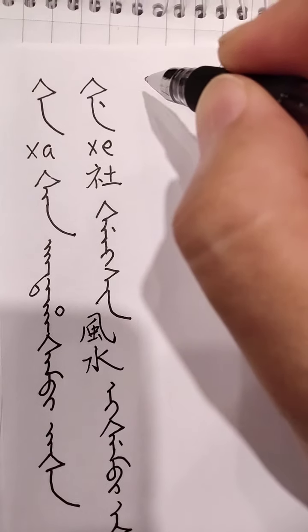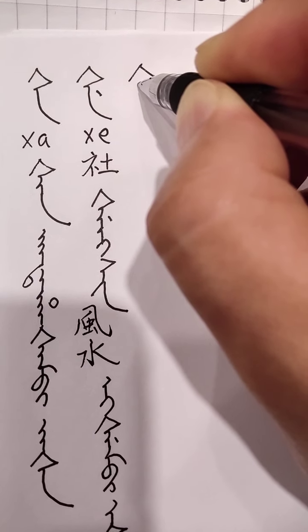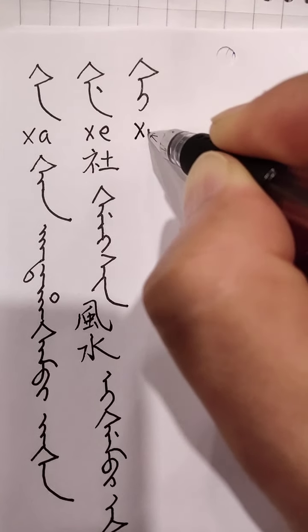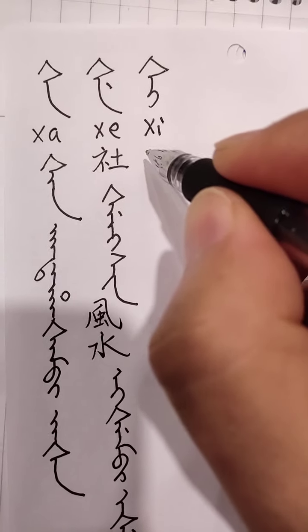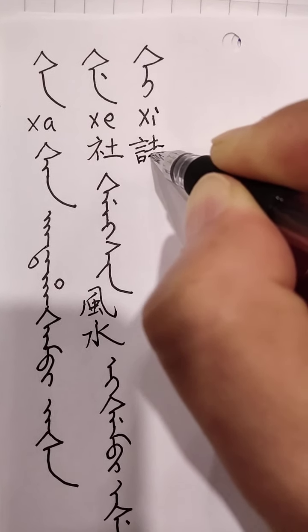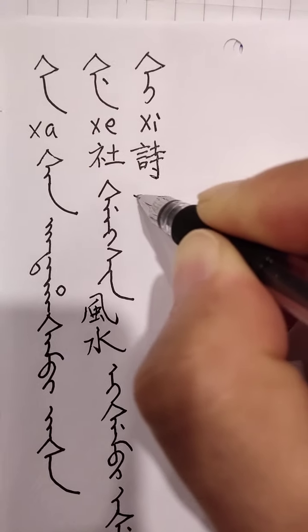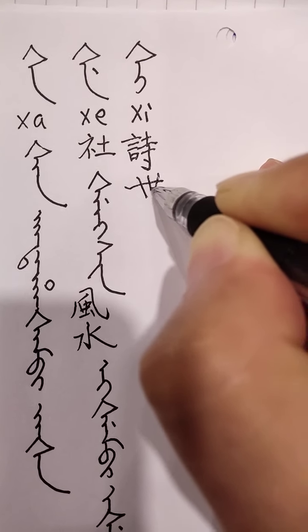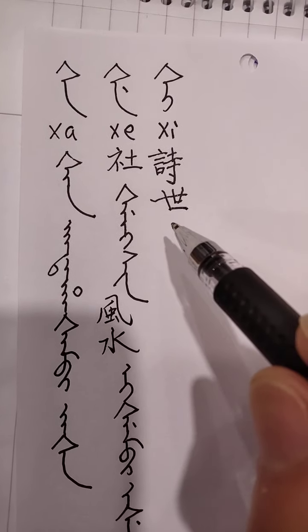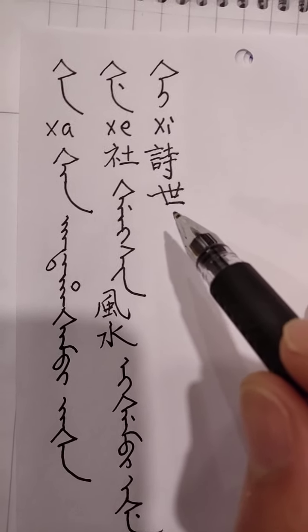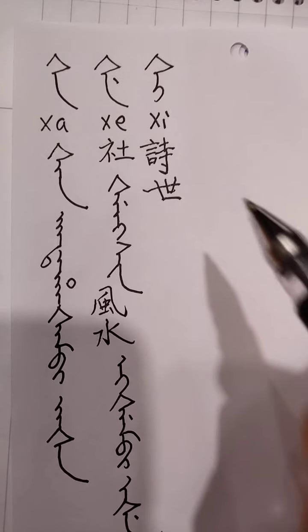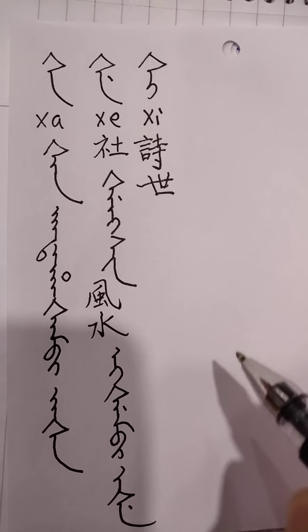Okay, so let's look at shi. This is the independent form of shi. Shi is often used to translate the Chinese shi, poetry or poems. 世界的世 is like a generation or world, but it's often used for an honorary title of the great men who passed away.